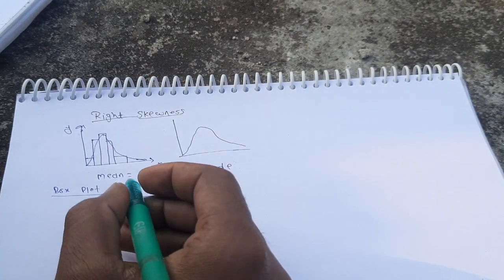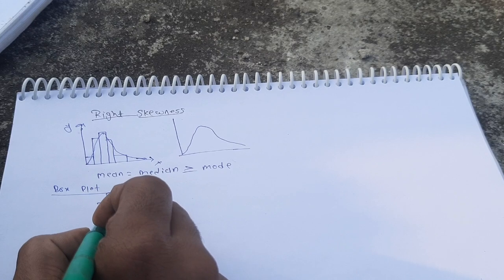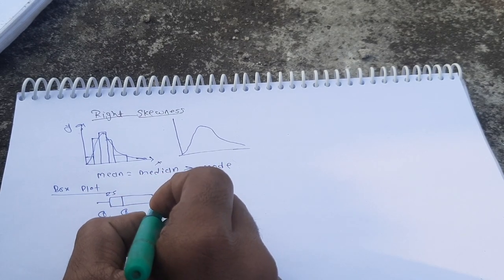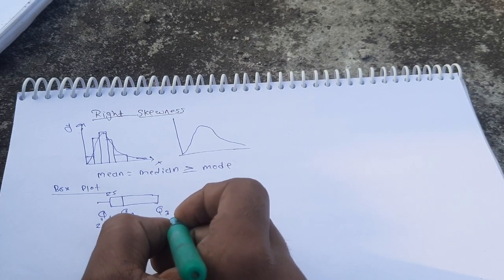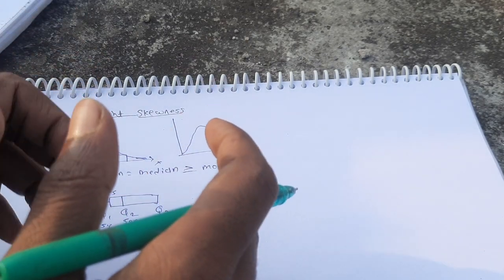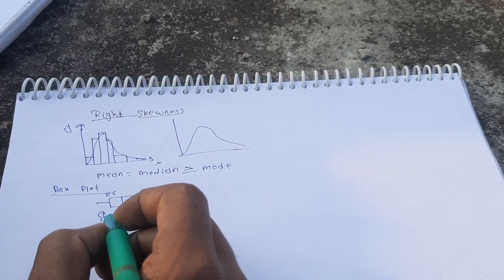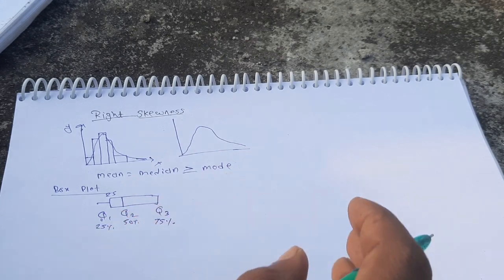I hope you understand. Quartile 1 is 25%, quartile 2 is 50%, and Q3 is 75%. That is what the box plot looks like, with quartile 1, quartile 2 and quartile 3.